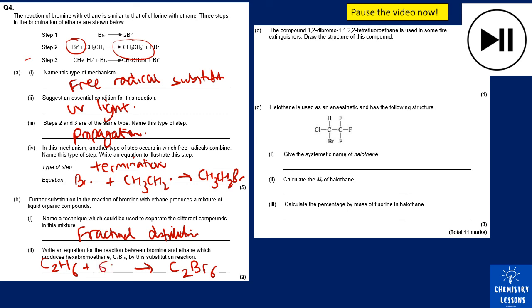So we will need 6 molecules of bromine, and it will produce 6 HBrs. The common mistake here is that people will just go for 3Br2. Remember, for every hydrogen you substitute with a halogen, you need 1 halogen molecule, and you will produce 1 HBr or 1 HX.